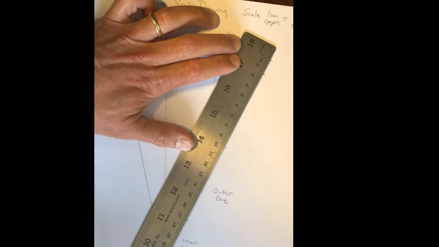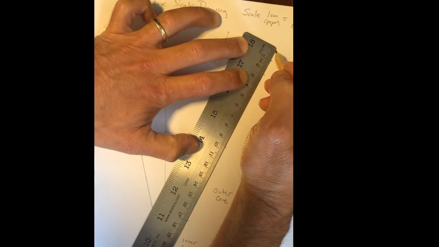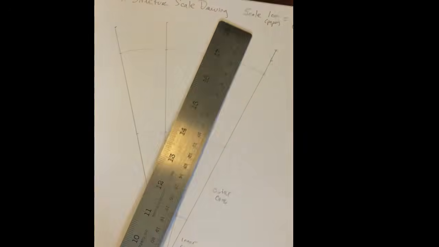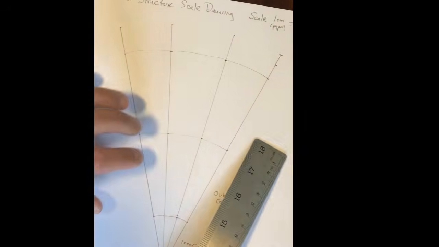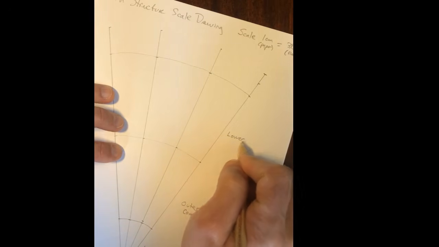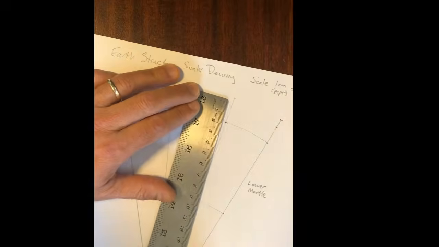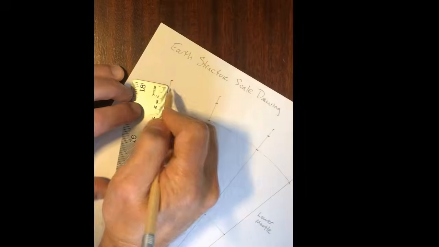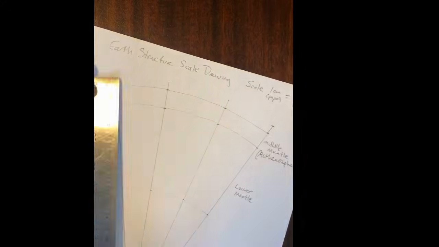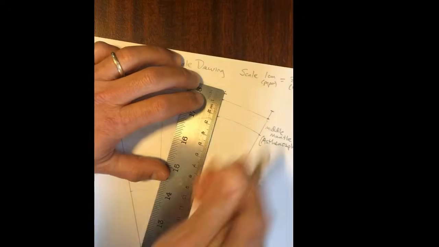It was at this point that I realized my mistake. That right hand line was about a centimeter too short. I could tell because it was clearly shorter than the other 3 lines. I just remeasured it, added a centimeter. And it's for that reason that it's really nice to use a pencil when you're doing this. So then I just continue the process for the middle mantle, which is known as the asthenosphere, the upper mantle, and the crust.